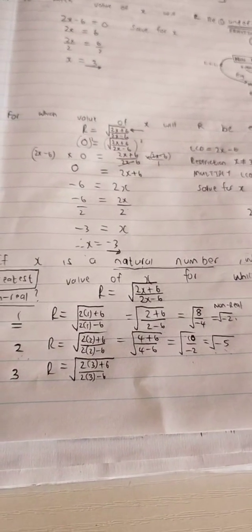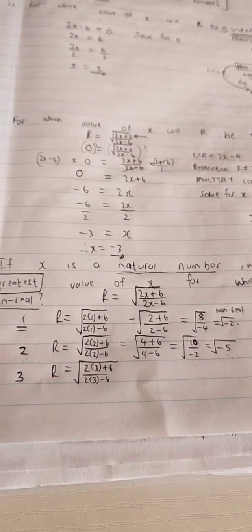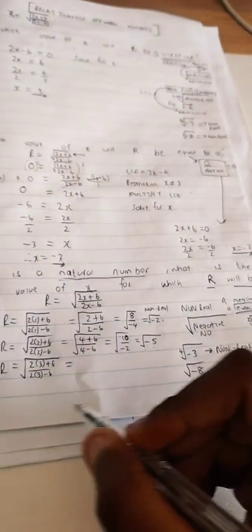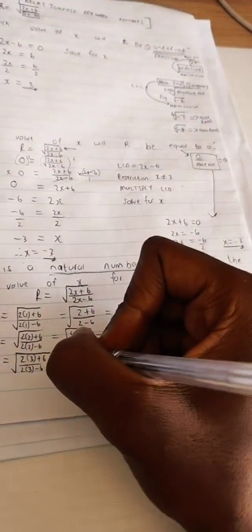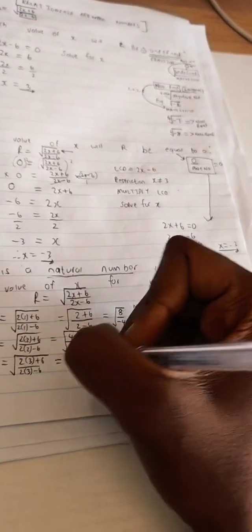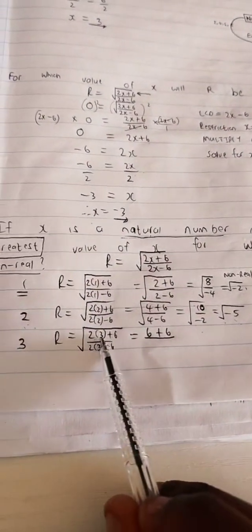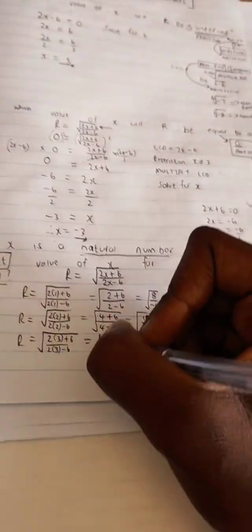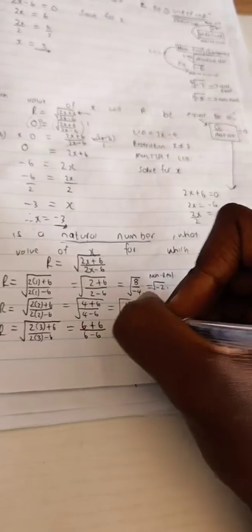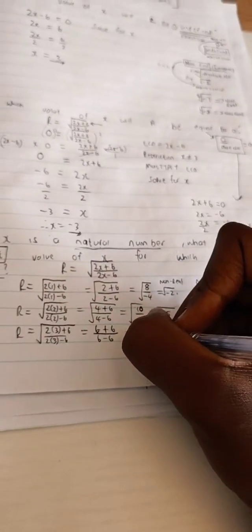Letu Twala says no. Ndoni says it's a real number. Very good. Okay, so let's just check it out. 2 times 3 is 6. 6 plus 6. Denominator, we have 6 minus 6. What's 6 plus 6? It's 12. What's 6 minus 6? It's 0.